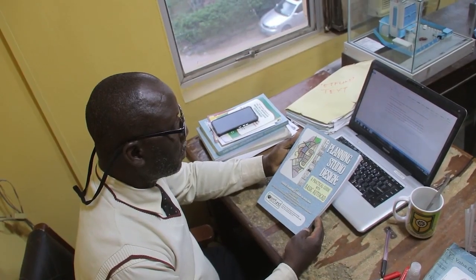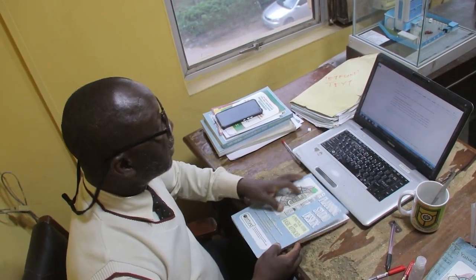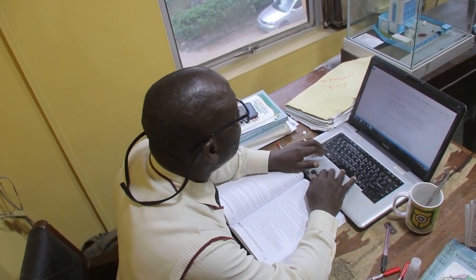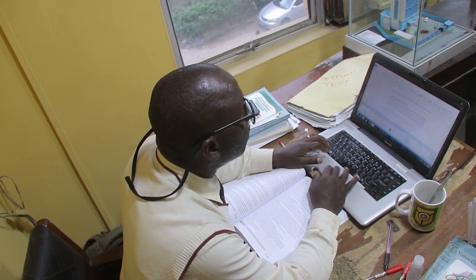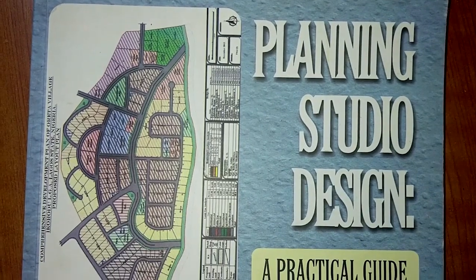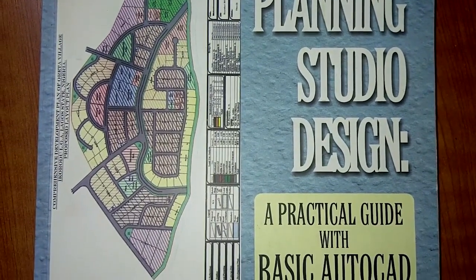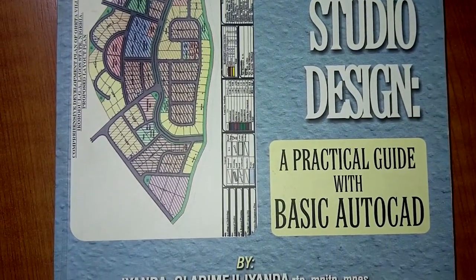Iyonda Oladimeji of Yaba College of Technology published the first indigenous textbook in the field of studio design in 2015. His interest in contributing to knowledge through publications was made possible through the education tax disbursed by the TED Fund.